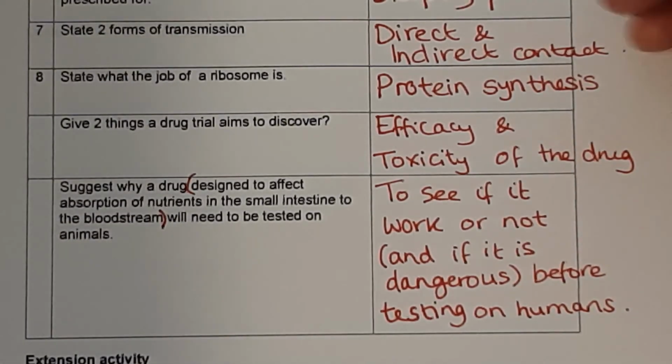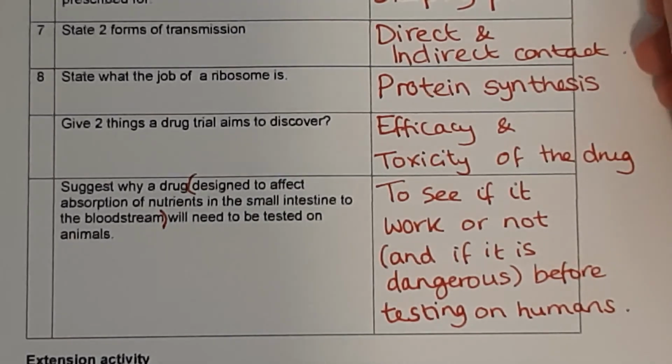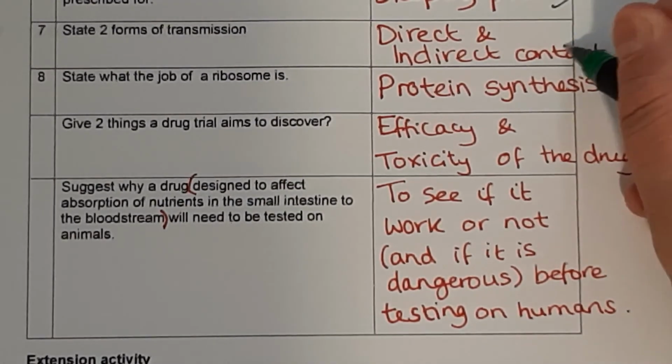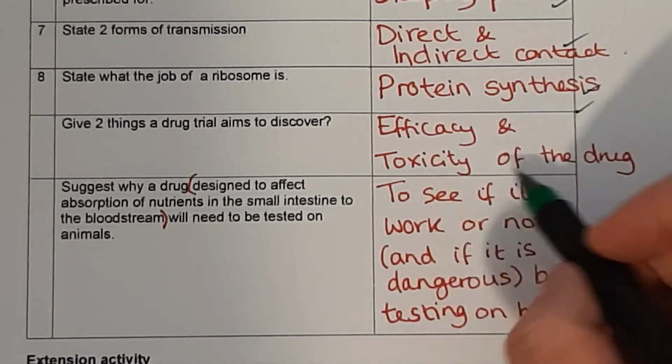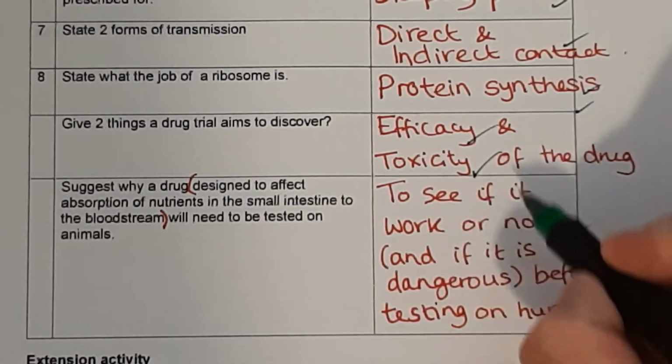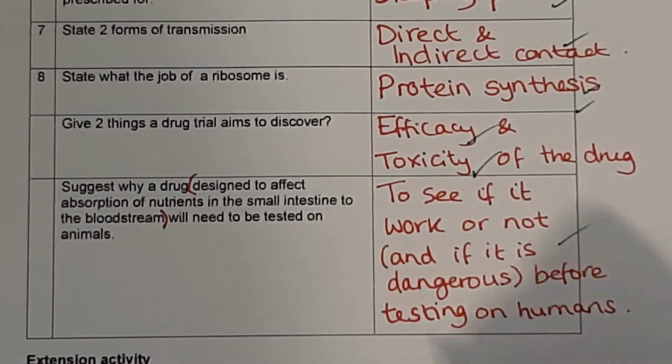So make sure you've marked your work, and there are 10 questions. To be fair though, question 9 has got 2 marks, one for efficacy, one for toxicity. So give yourself a mark out of 11. If you got 7 or more, you've done exceptionally well because there were some tricky ones in there. If you've got 4 or less, you need to have another go through this lesson.